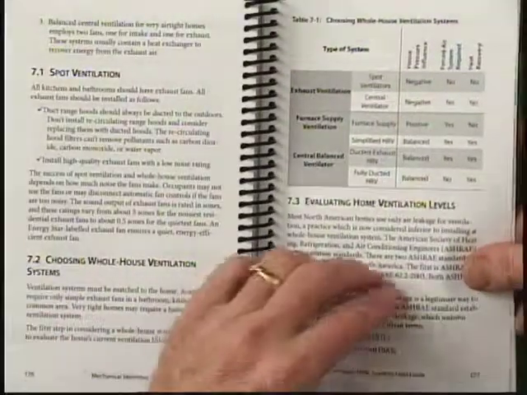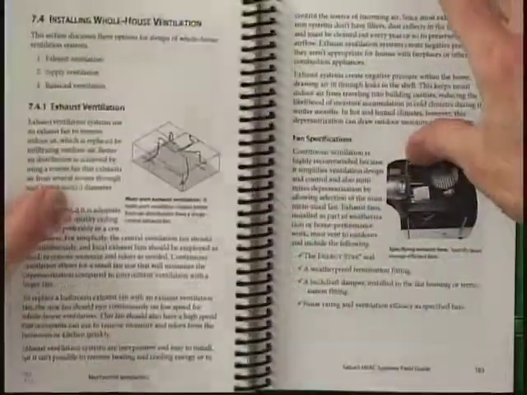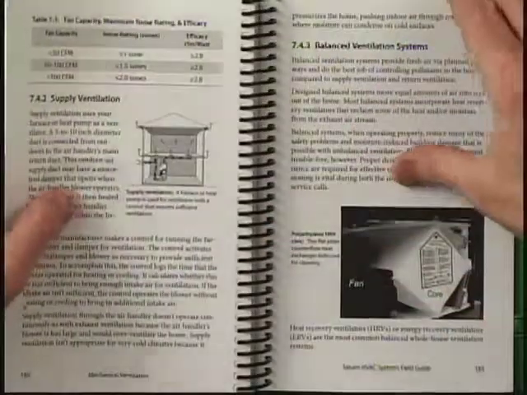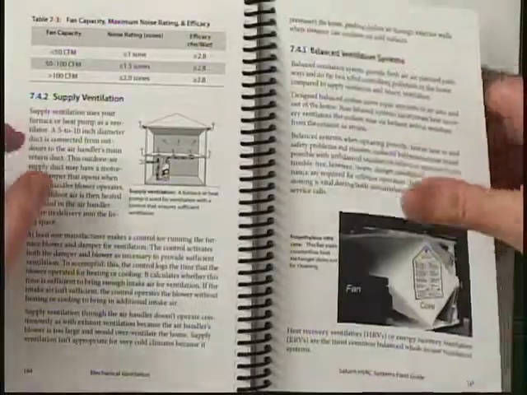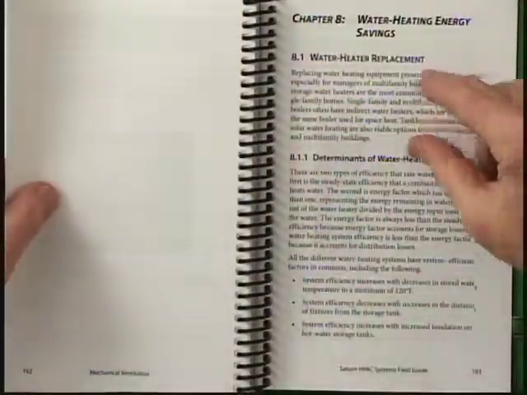And we talk about the ASHRAE standards for ventilation and how to figure how much ventilation a building needs, how to select fans, balanced ventilation systems, heat recovery ventilators, energy recovery ventilators.